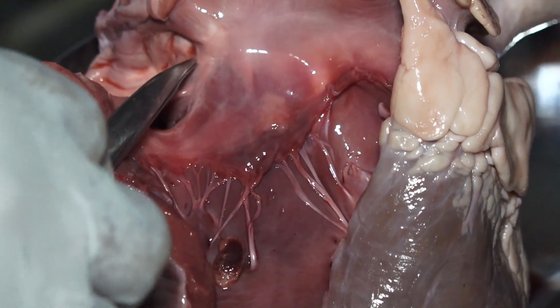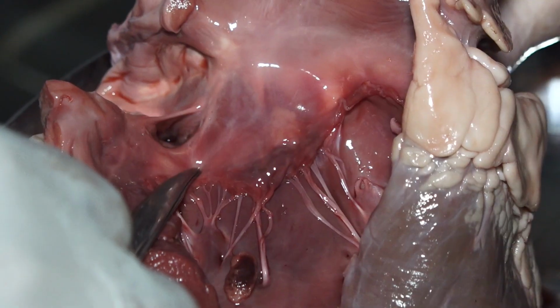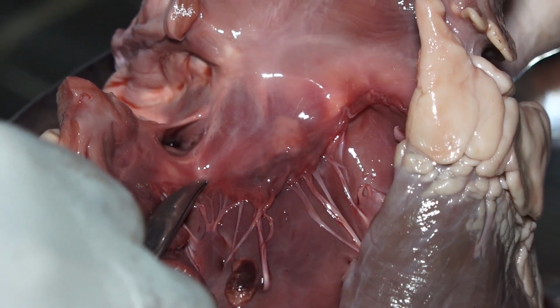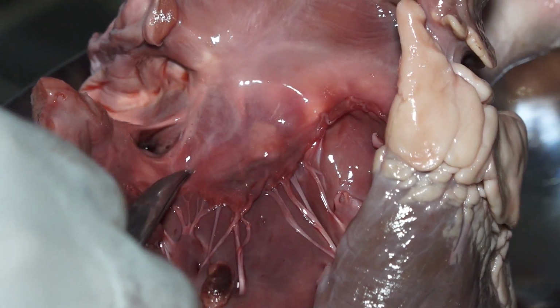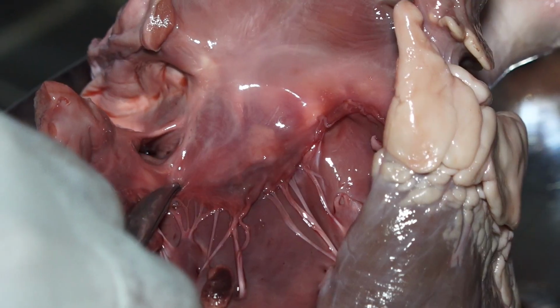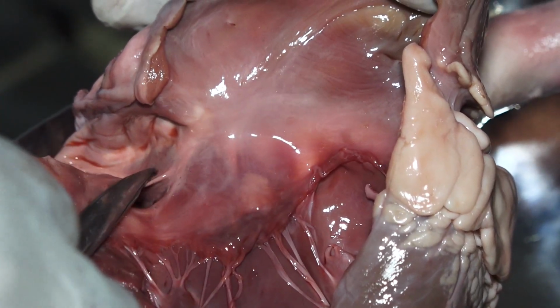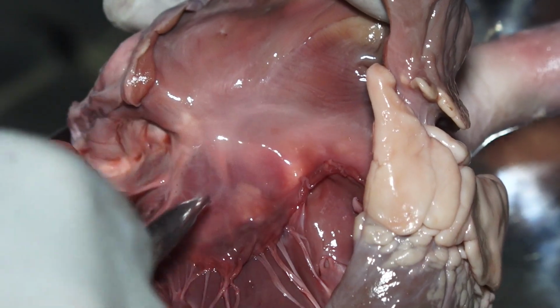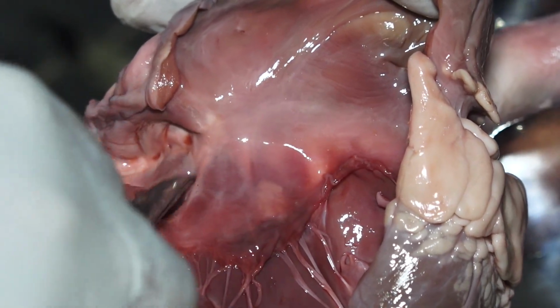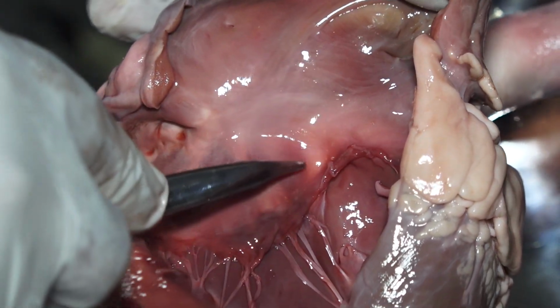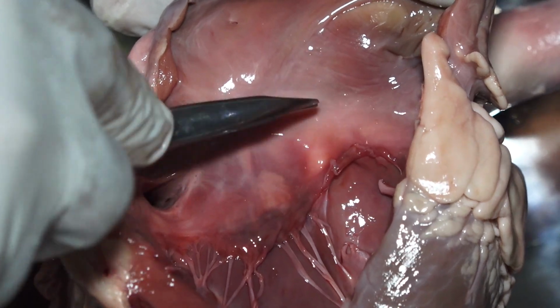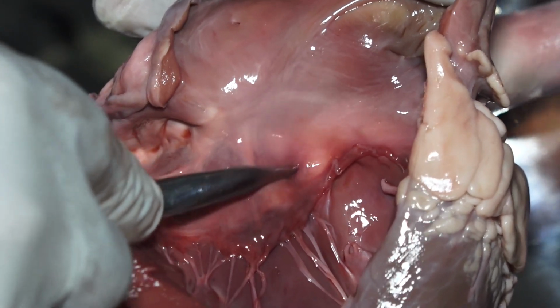The triangle of Koch is a triangle bounded: the base is the coronary sinus, one side is the attachment of the tricuspid leaflet or the tricuspid annulus, and the other side is the tendon of Todaro, which we may see when we cut open. At the apex of the triangle, the AV node will lie.